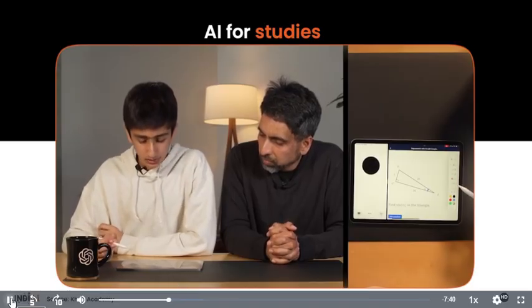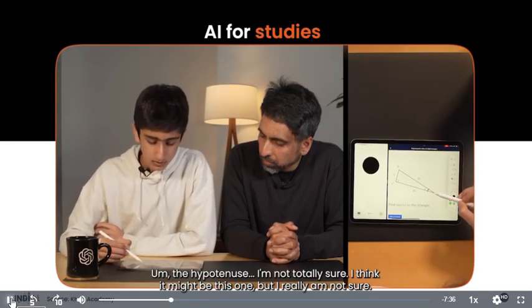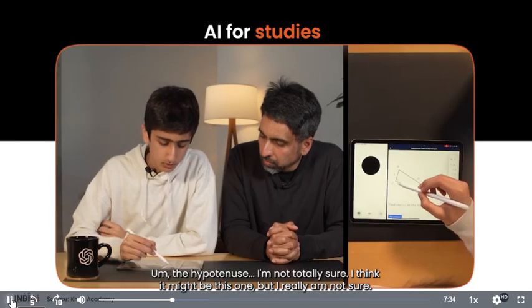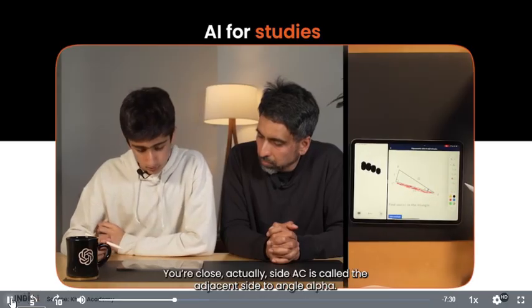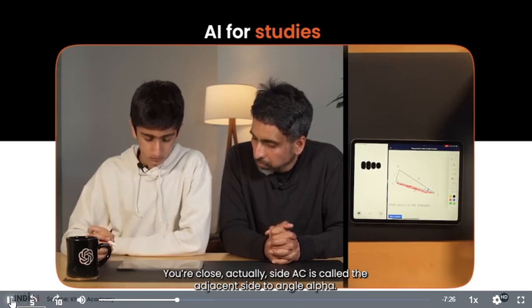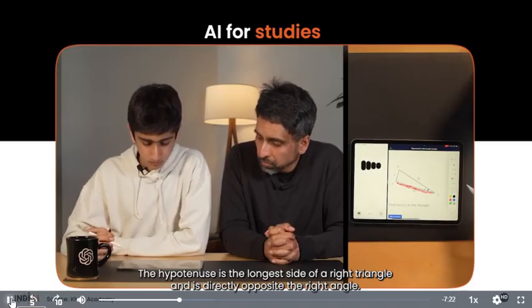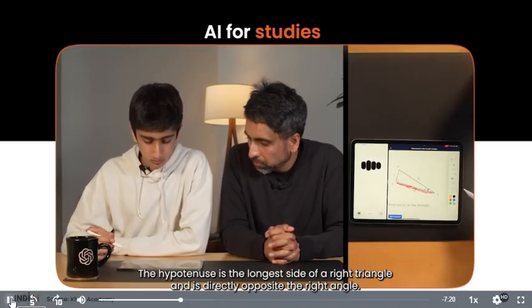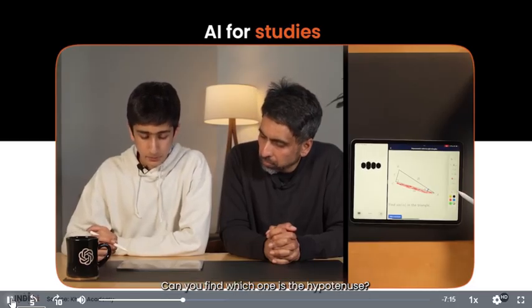Remember the hypotenuse? I'm not totally sure. I think it might be this one, but I really am not sure. This side AC. You're close. Actually, side AC is called the adjacent side to the angle alpha. The hypotenuse is the longest side of a right triangle and is directly opposite the right angle. Can you find which one is the hypotenuse?